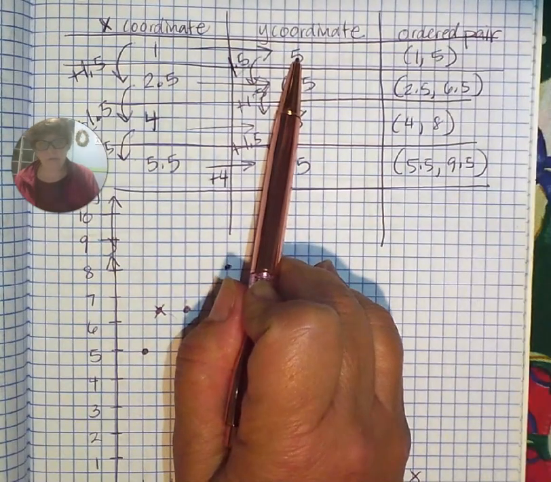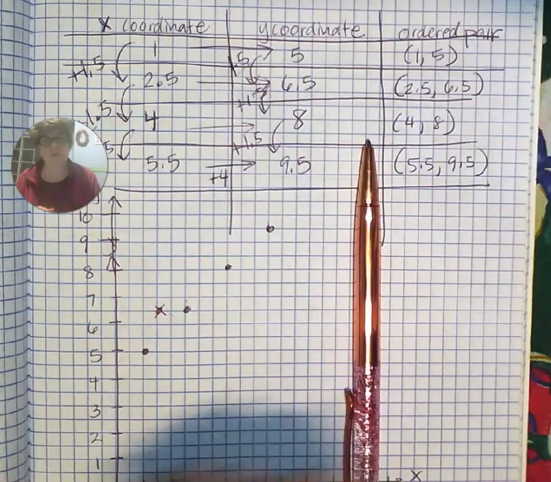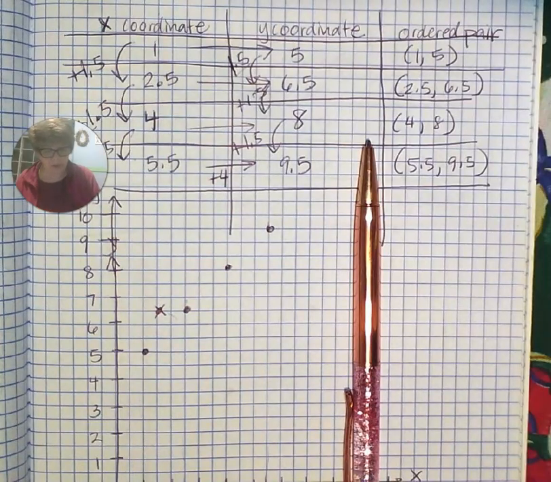Okay, we're going to go to our next video to talk about question 2 and do a little bit more work on these kinds of patterns. Hopefully you're understanding it.